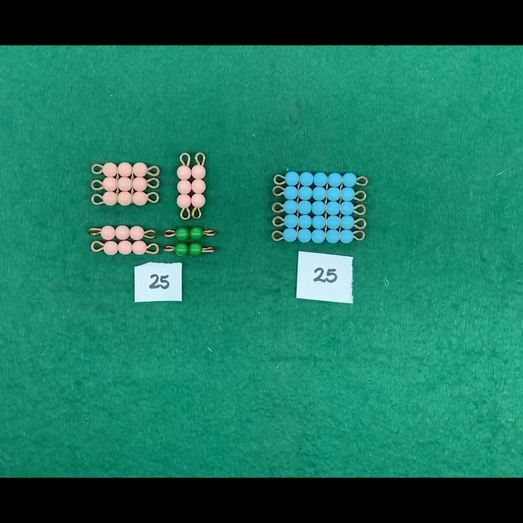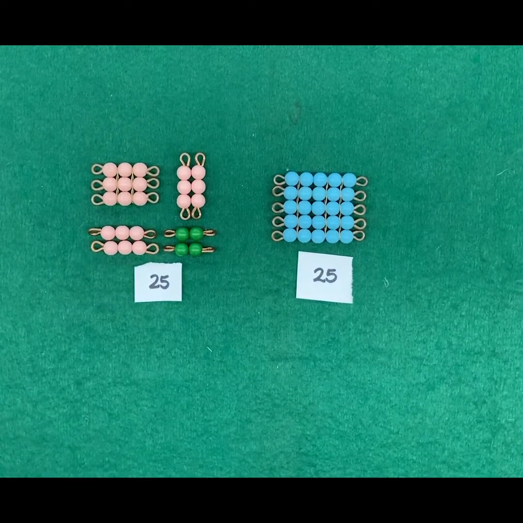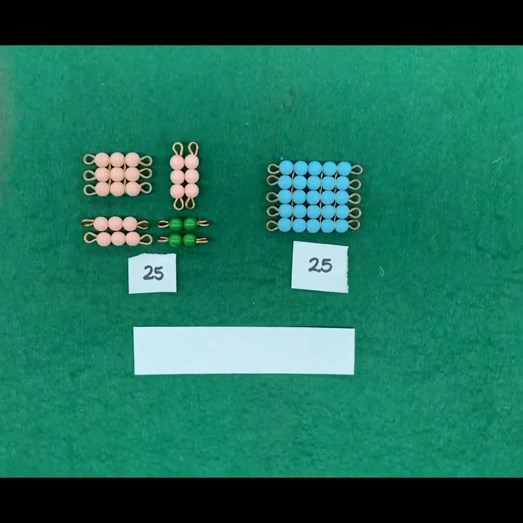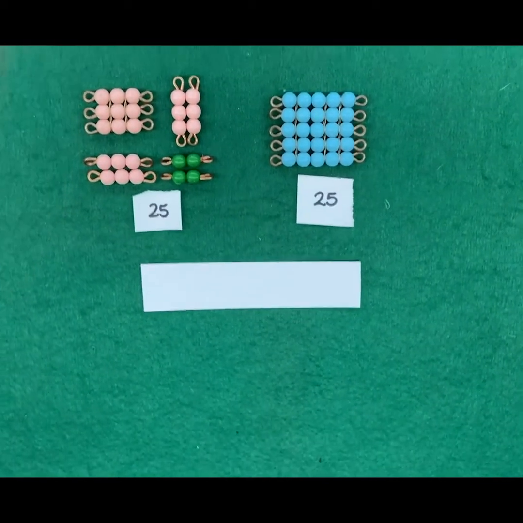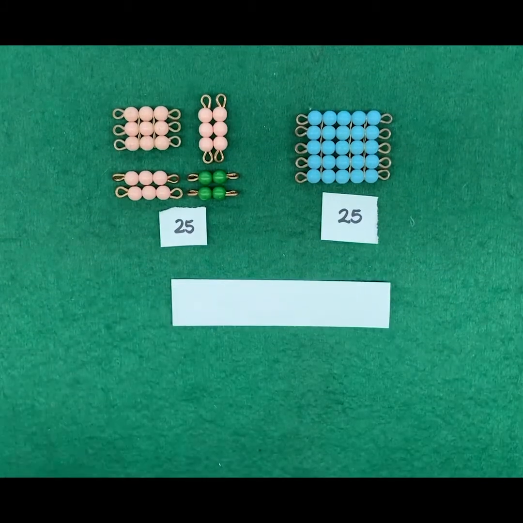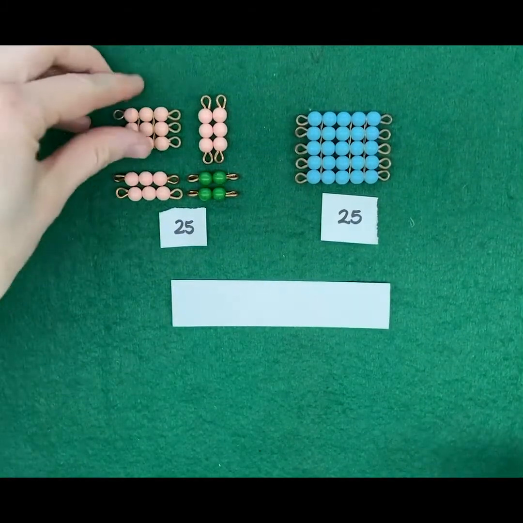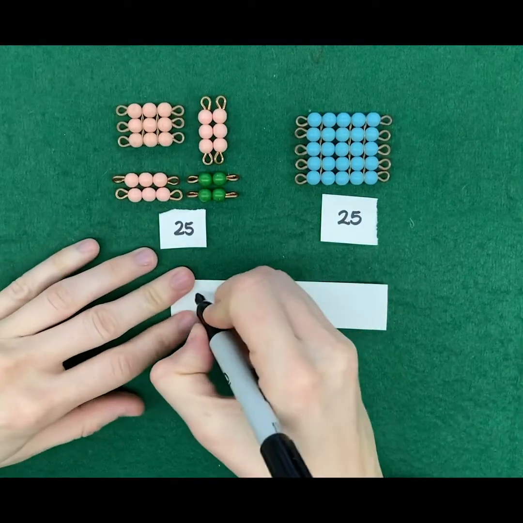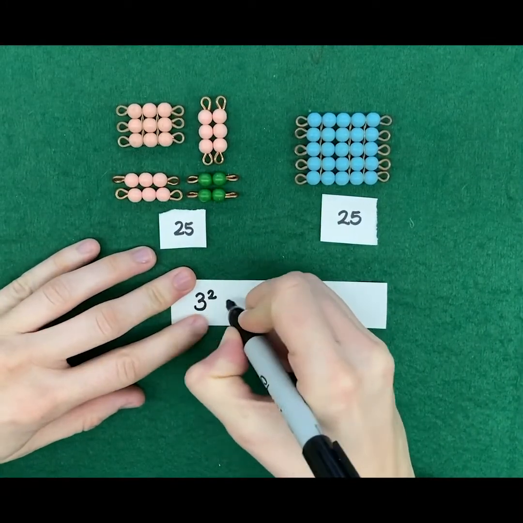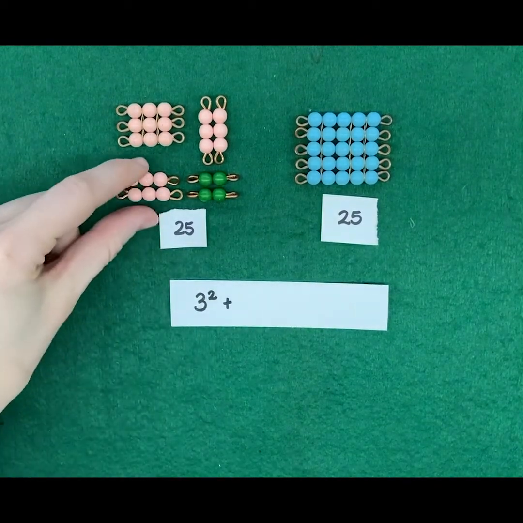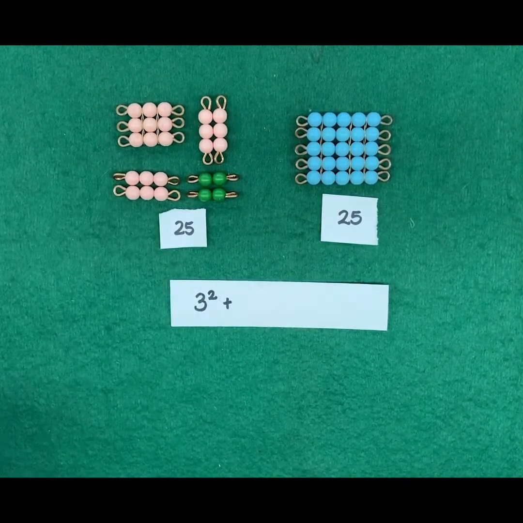Now, let's look at this mathematically, because I just checked by actually counting up my beads, but let's look at this in a mathematical equation. I'm going to tilt this down so you can see it a little bit better. So I always like to go by the order in which I started building. So I started with 3 squared, and then I added on. And the next thing that I added on was my length and my width, but I still used 3s.